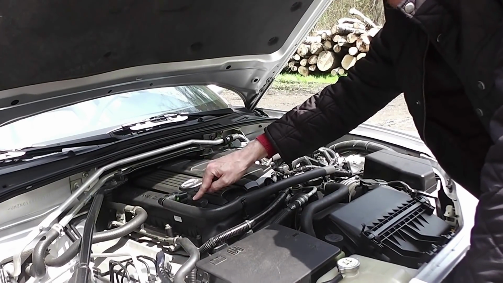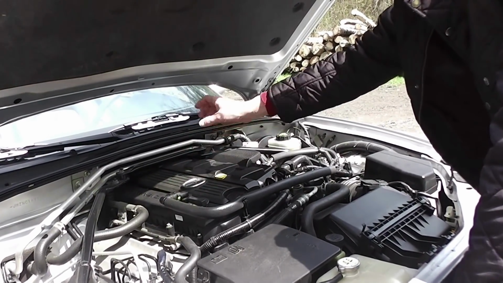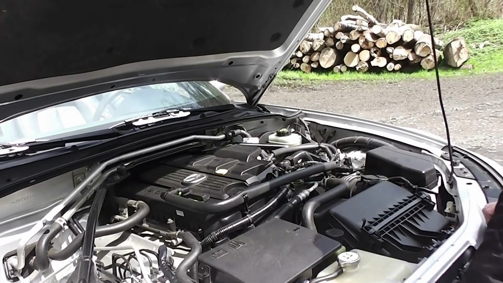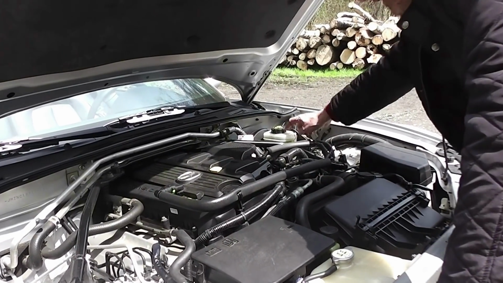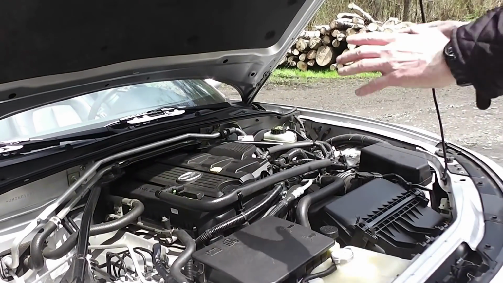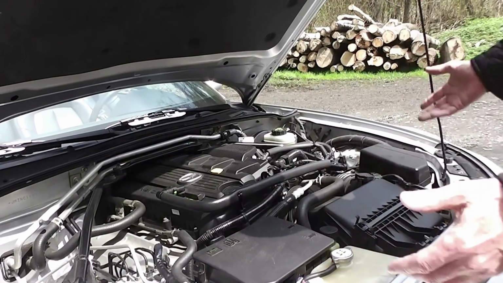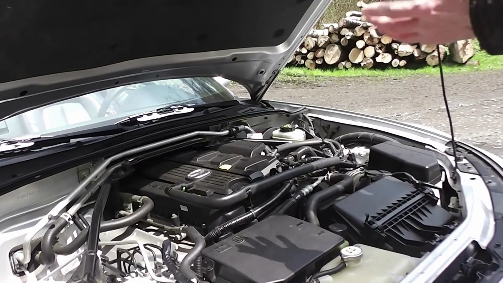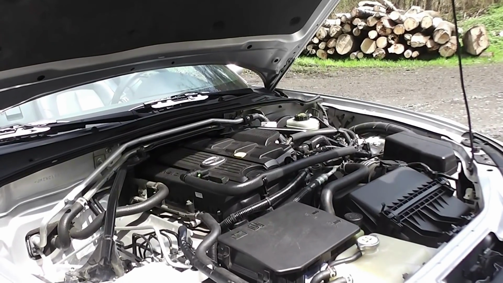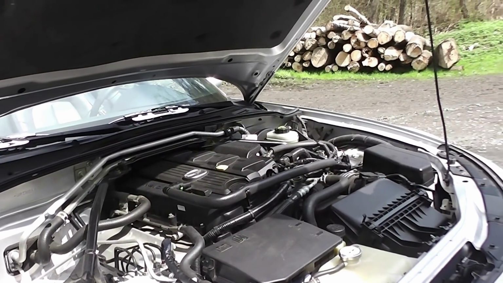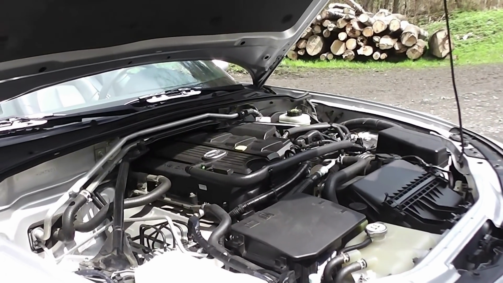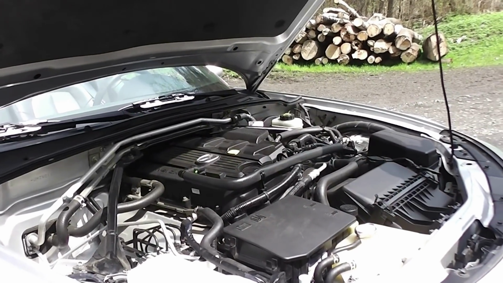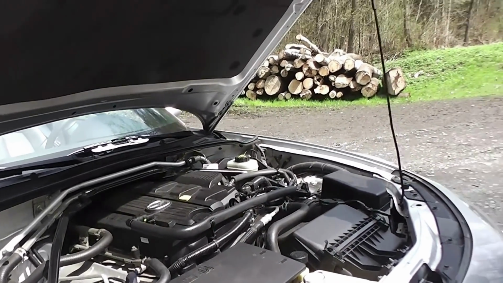This is the oil filler cap, so that undoes and you pour oil into there. Brake fluid there, over there in that thing. The rest of it is all electronics mainly. I'm not a mechanic and I can't tell you every single part within the engine, but I've just mentioned some of the important points there. Okay, it's a lovely engine, it's quite clean.